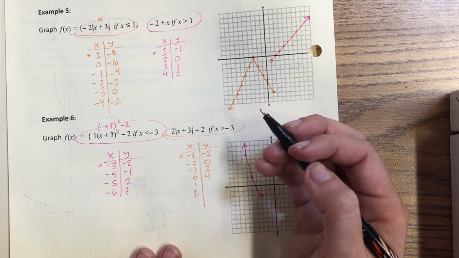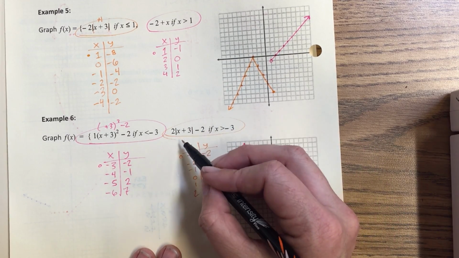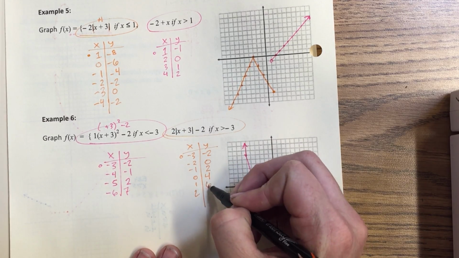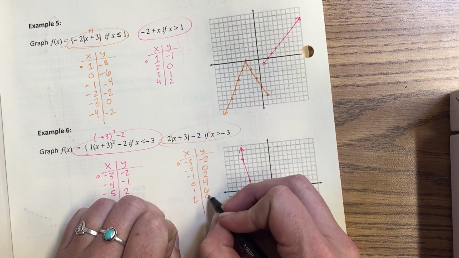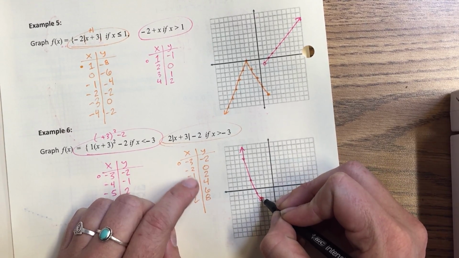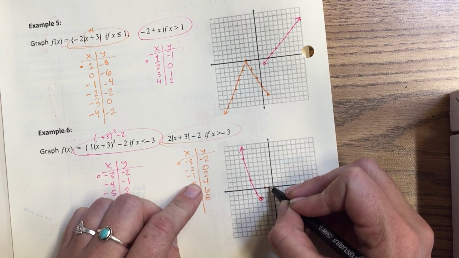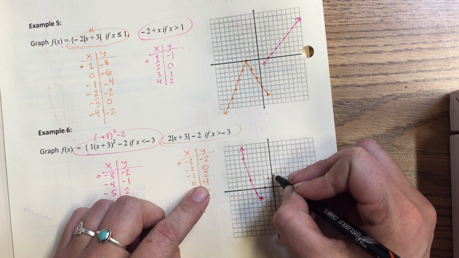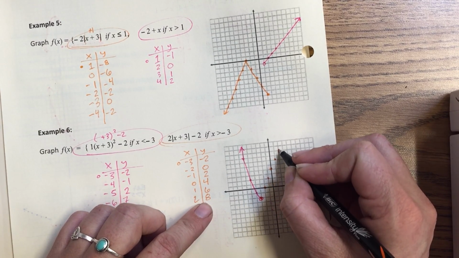1 plus 3. Let's see, 1 plus 3 is 4. Times 2 is 8. 7, 6. 5, 10, 10, 8. 1, 2, 3. Down 2. 0 up 4, 6, 8.